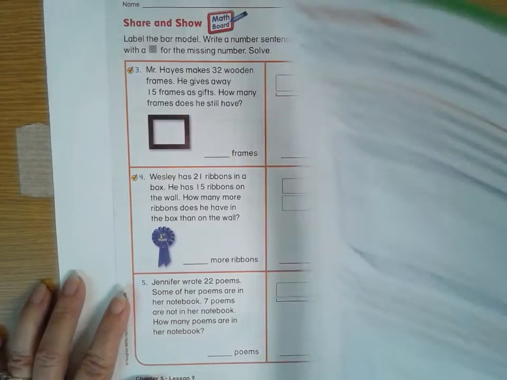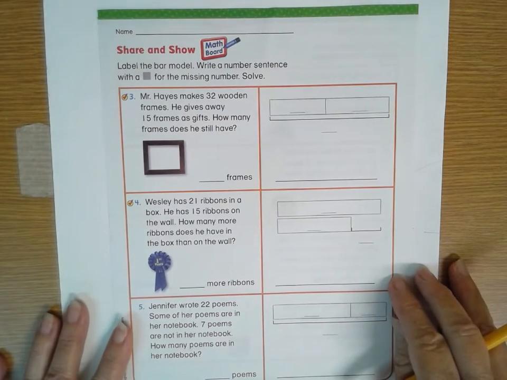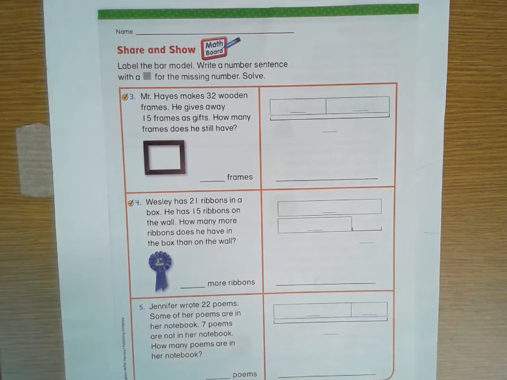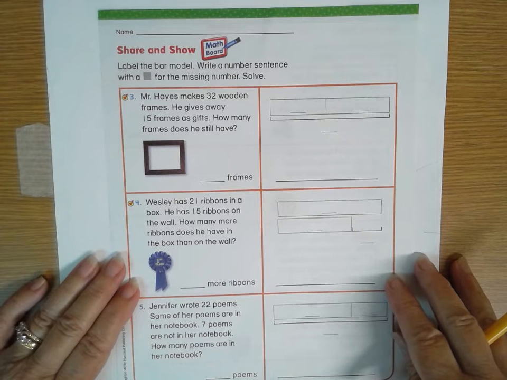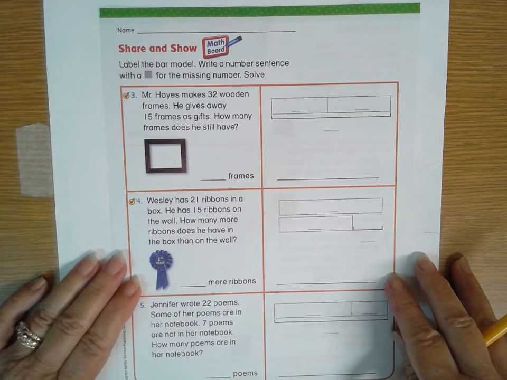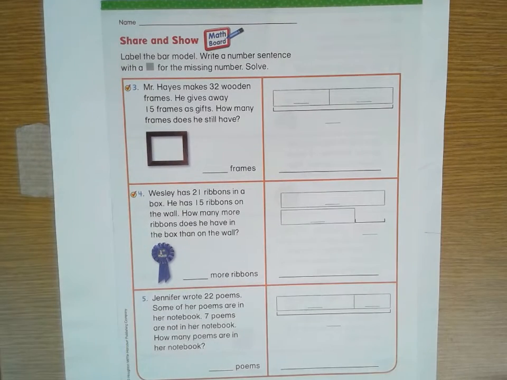So go to your next page. We are on page 263, and we're doing some more problem solving. It says label the bar model, write a number sentence with a blank for the missing number, and then solve. Mr. Hayes makes 32 wooden frames. He gives away 15 frames as gifts. How many frames does he still have?